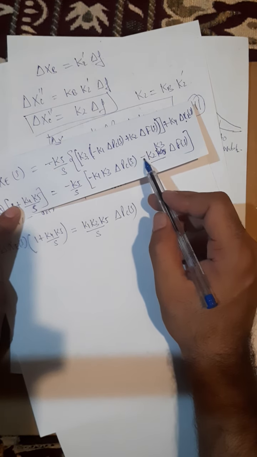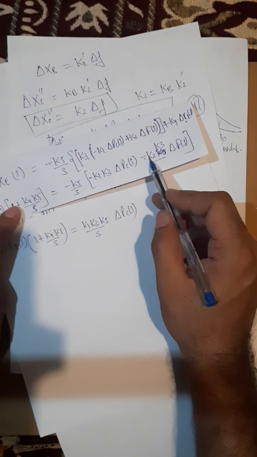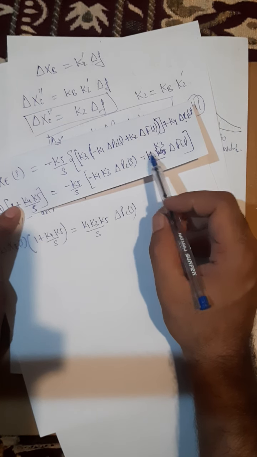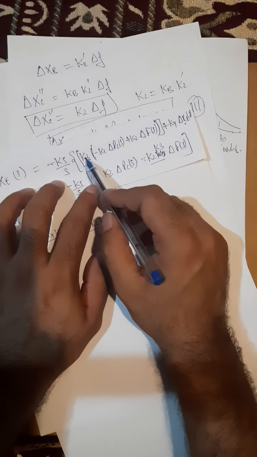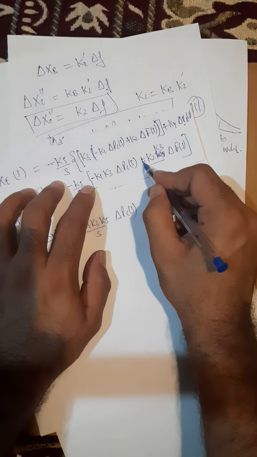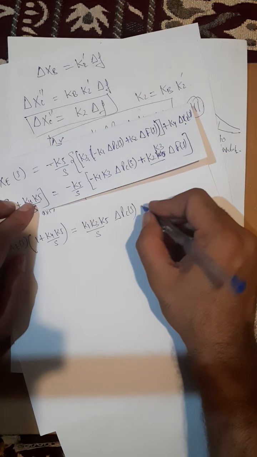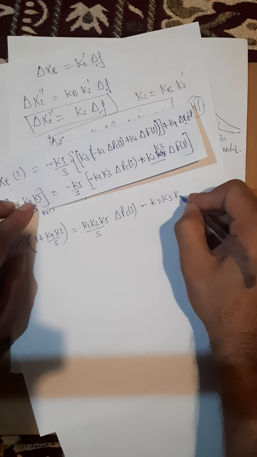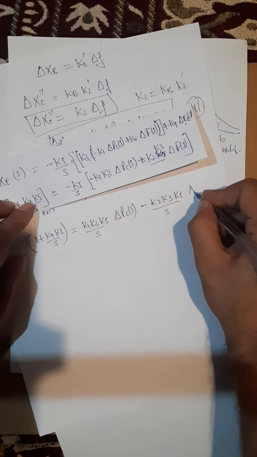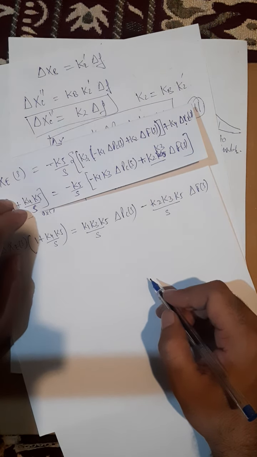Okay, so I am using a negative sign here for delta Fs. This will be negative. So this is not negative because K3 is to be multiplied. So it will be plus K2 K3. So minus here is because of this minus K1. So minus K2 K3 K5 by S into delta Fs.